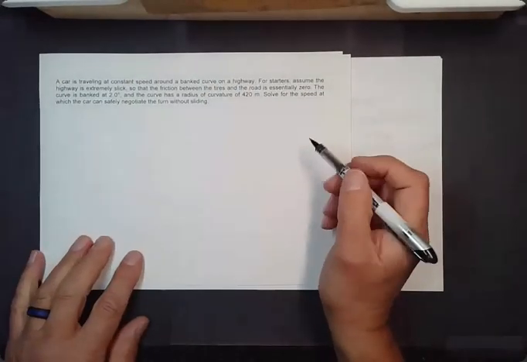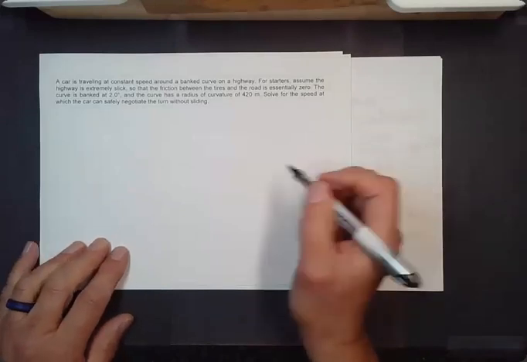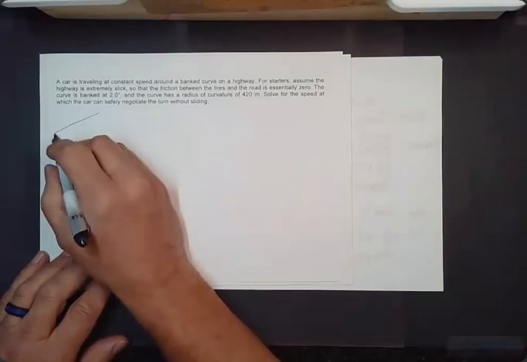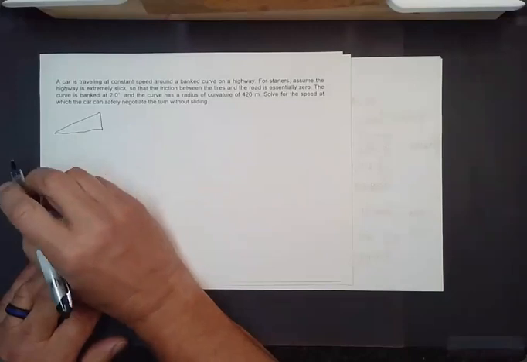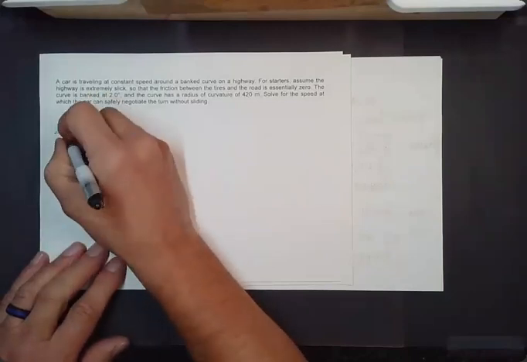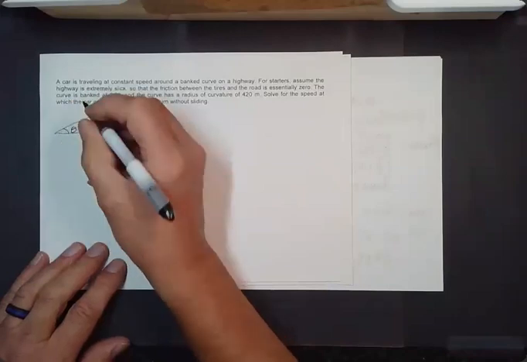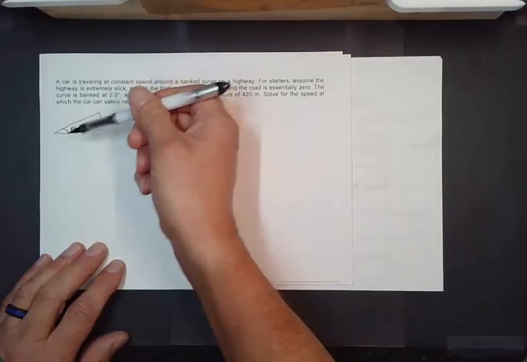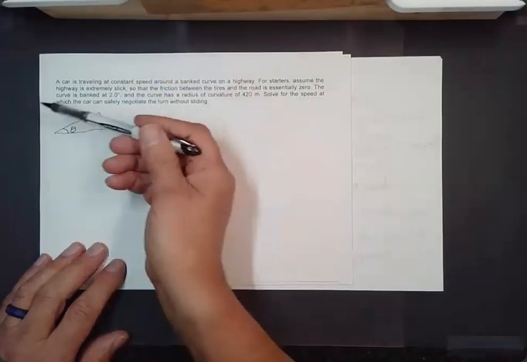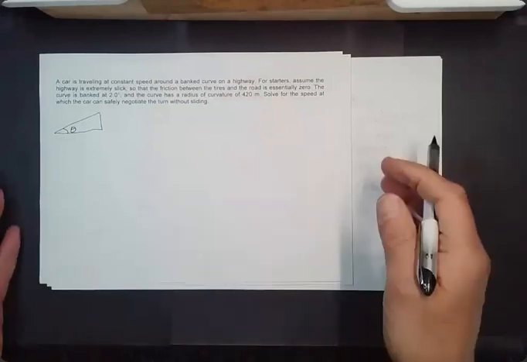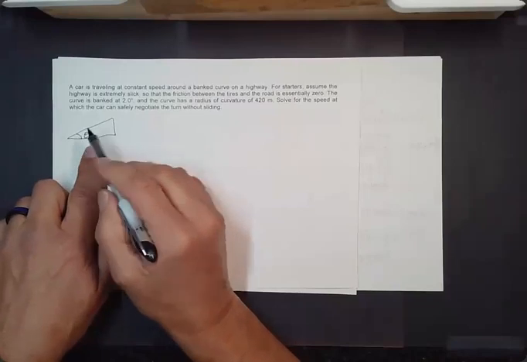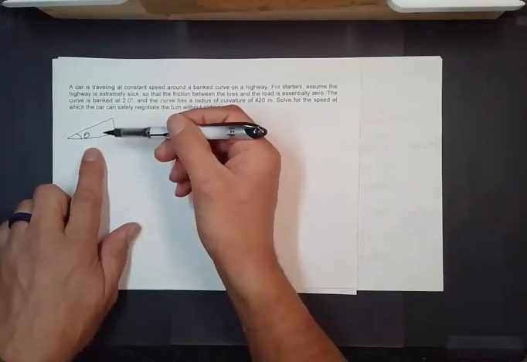So, traveling at constant speed around a banked curve on a highway. I don't know why, maybe it's because I'm severely right-handed. Whenever I draw these things, I make the slope go up that way, which means an awful lot of the time I've got an X coordinate system that's pointing in that direction, but that's okay. If you don't like it, you can just imagine walking around and looking at this from the opposite direction, and then you'll have your X coordinate going to the right.